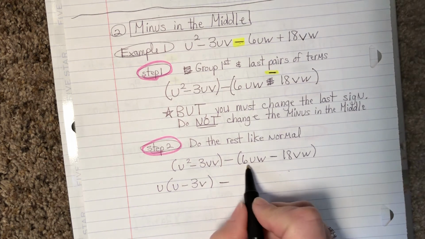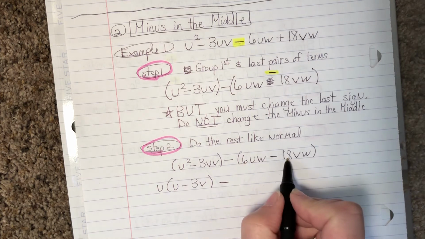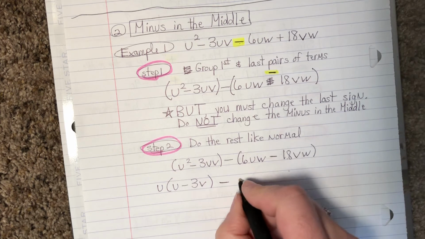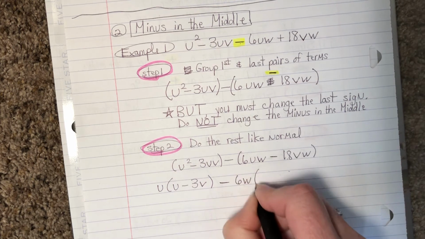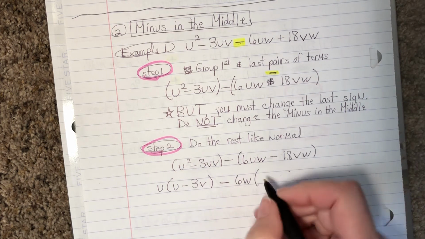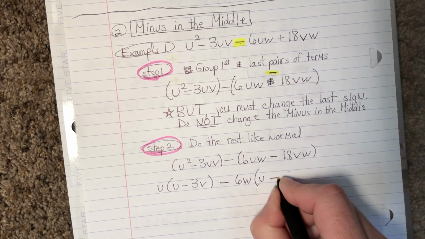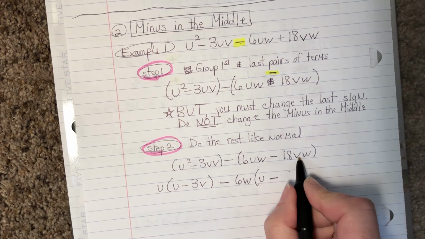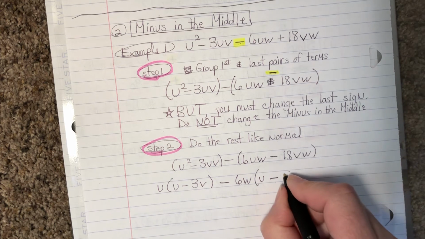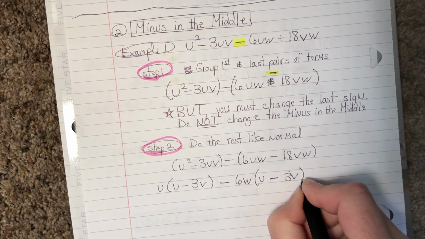Now, looking at these two terms, they have a factor of 6 in common, as well as a w. So I can pull out a 6w. 6w times what gives me 6uw? Well, I'm missing the u. Minus 6w times what gives me 18vw? 3v.